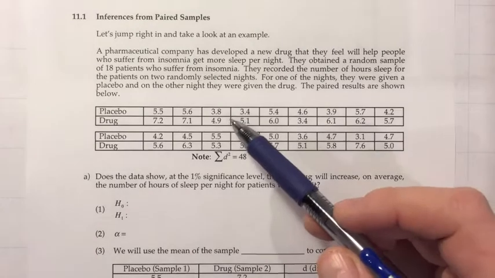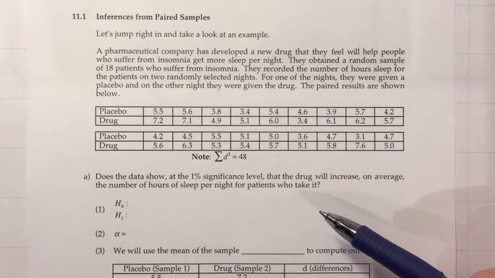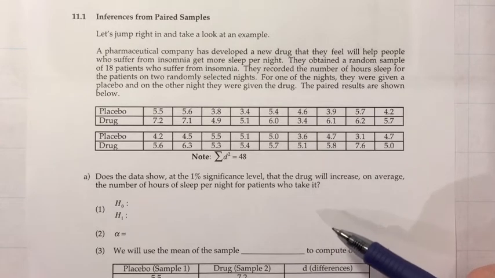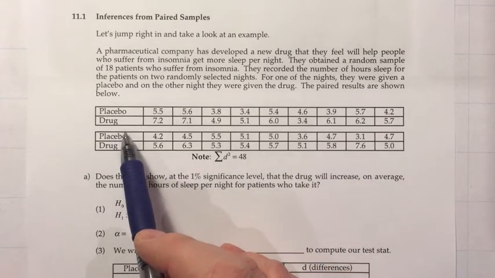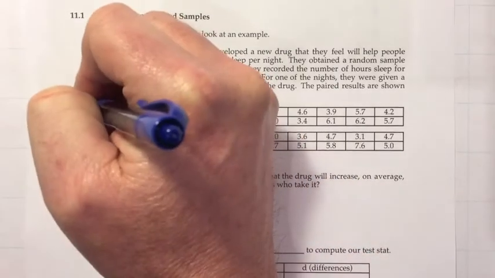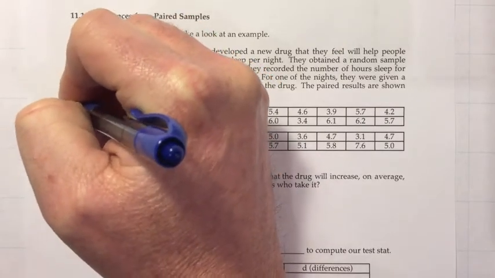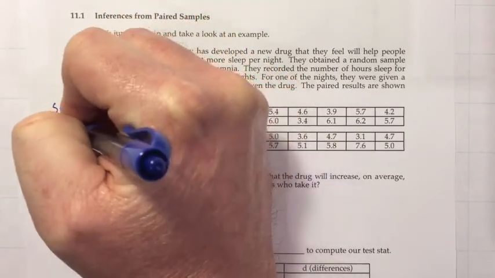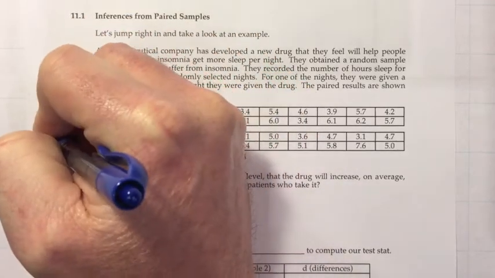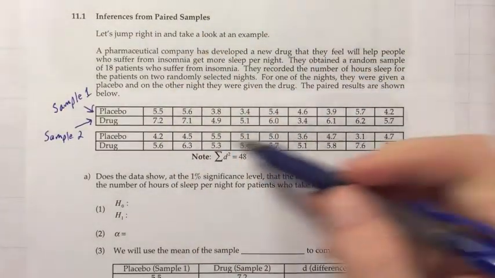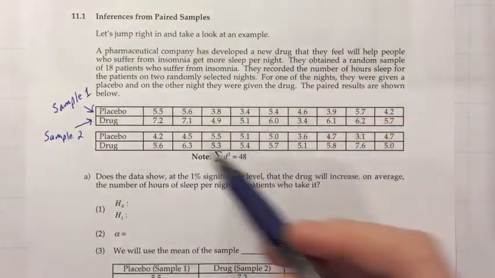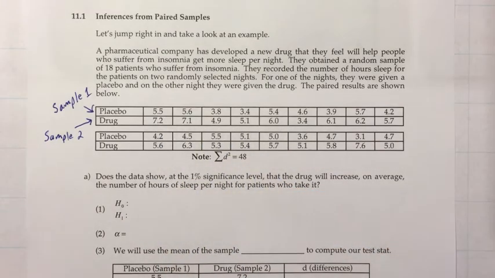So it seems like we only have one sample here, a sample of 18 patients. In a way that's true, but we're going to think of it as two samples: one sample of 18 people who got the placebo, and another sample of 18 people who got the drug. So the placebo night, we'll consider to be sample 1. And then the night they get the sleeping pill or the real drug, that's going to be considered sample 2. Because there are 18 people, this is carried over into more rows. So this isn't a third and fourth sample, it's just more of the placebo sample and more of the drug sample.